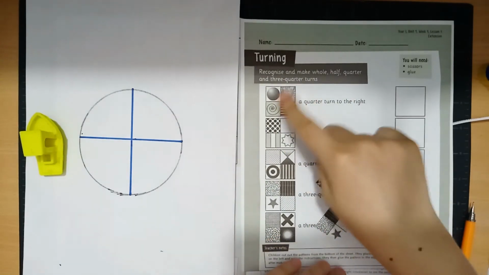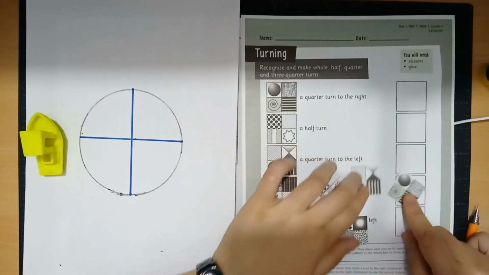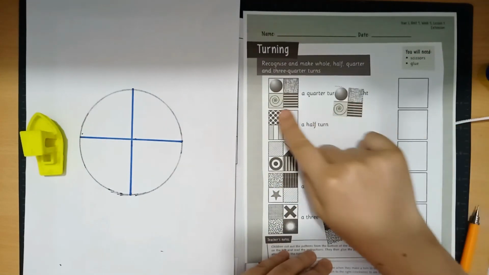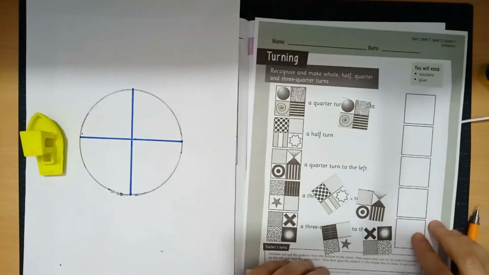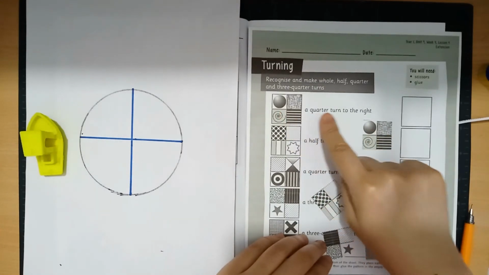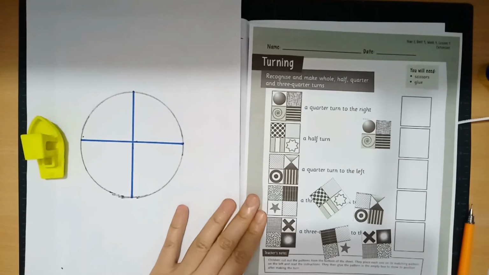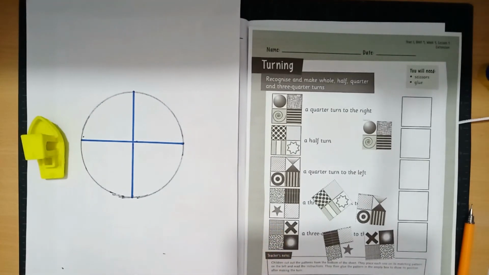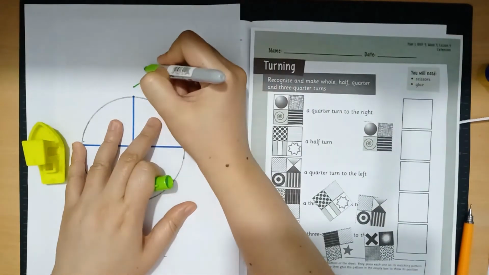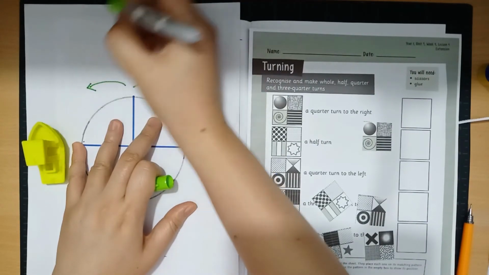So here, let's see which pattern is matching this one. Can you find it? I think this one. You see, they're the same. Now, it says here that this shape turns a quarter turn to the right. Oh, okay. Let me just draw. Where is my marker? So, turning to the right means going that way. And turning to the left goes this way.